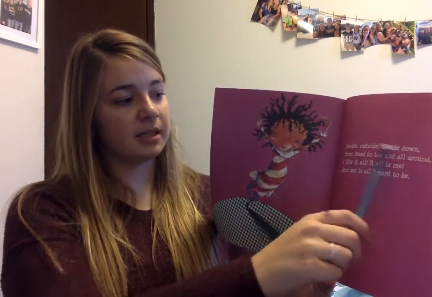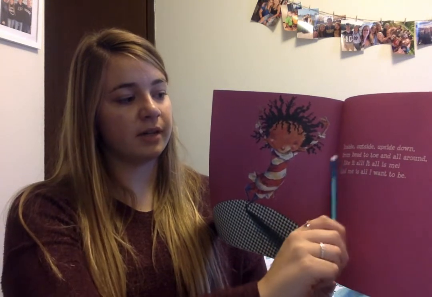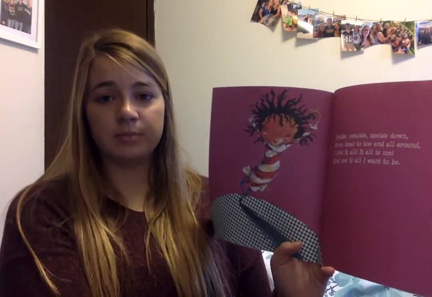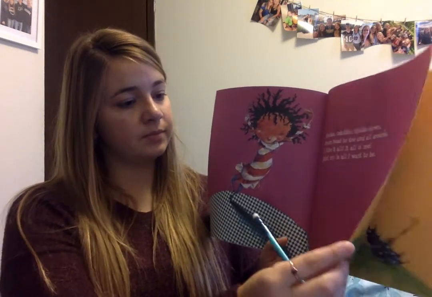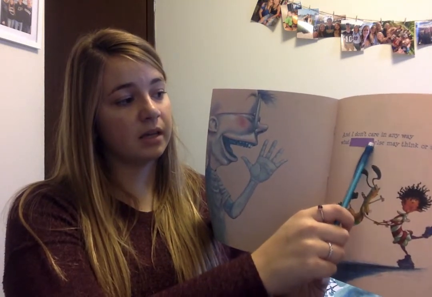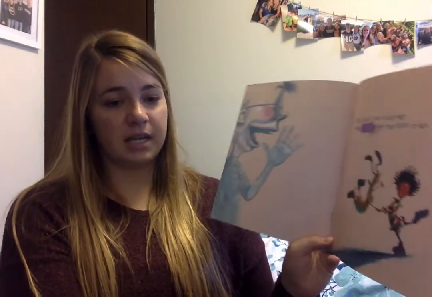Inside, outside, upside down, from head to toe and all around. I like it all is me, and me is all I want to be. And I don't care in any way what blank else may think or say.